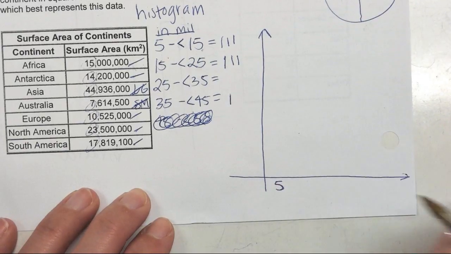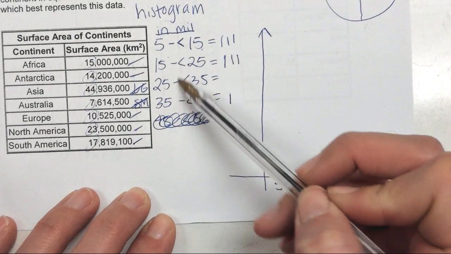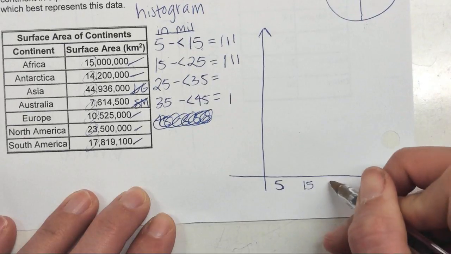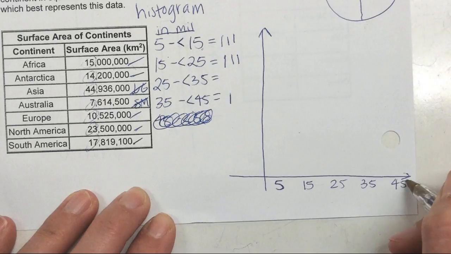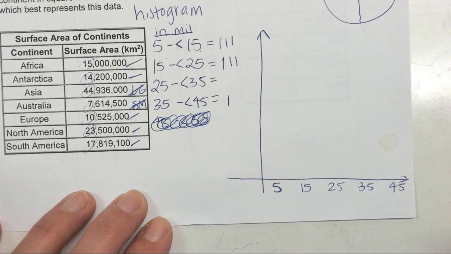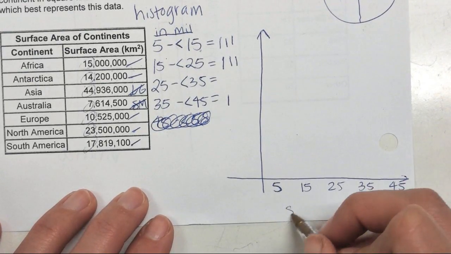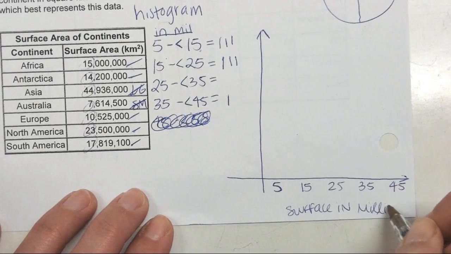5. And really, we don't have to put 5 to 15 for the interval. We could just put all of these numbers plus the 45. And let me show you. So we could put 5, 15, 25, 35, 45. Okay, and then we need to put down here what this is. So this is surface area in millions.